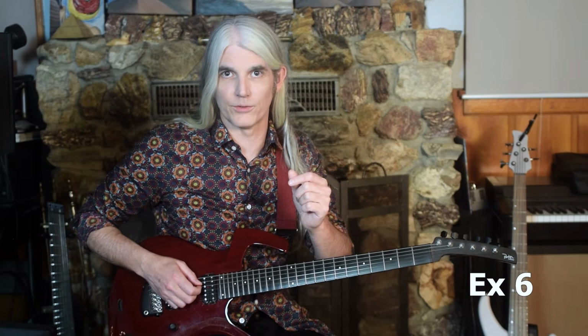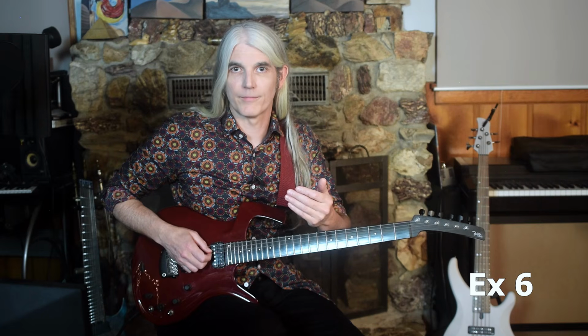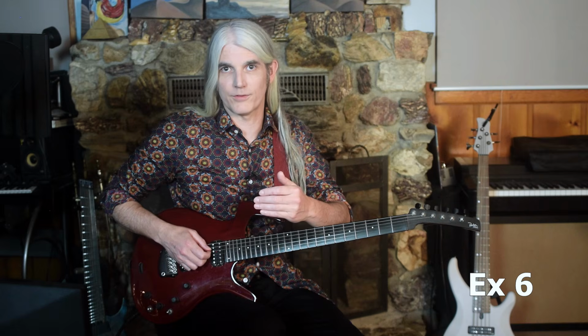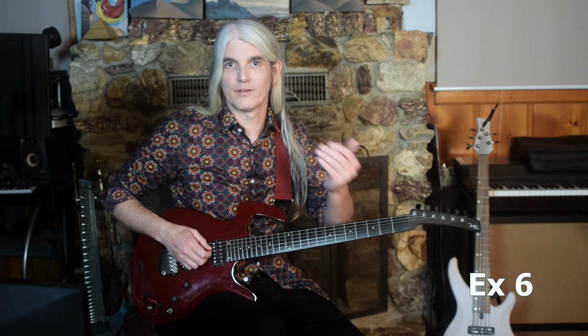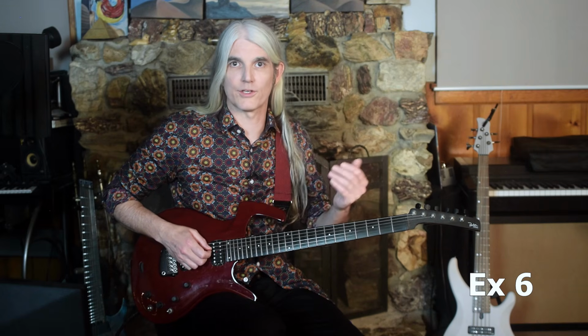For the third variation, we're going to be doing something a little bit different. This time we're going to be combining the motifs from variation 1 and variation 2. And we're just going to be alternating between them. For the first chord, we'll be playing motif 1. For the second chord, motif 2. Third chord, motif 1. Fourth chord, motif 2. And so on.